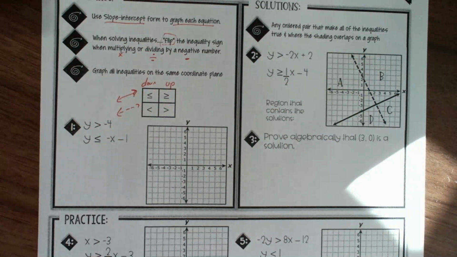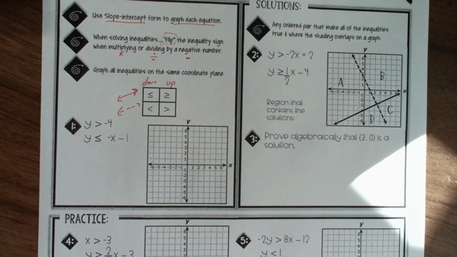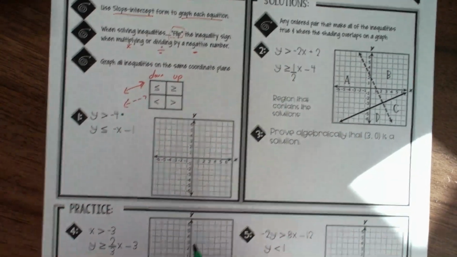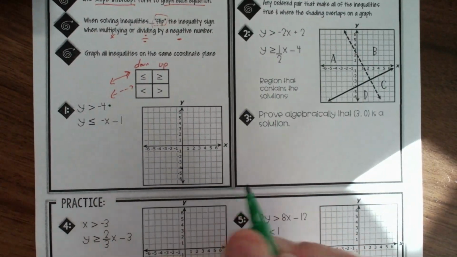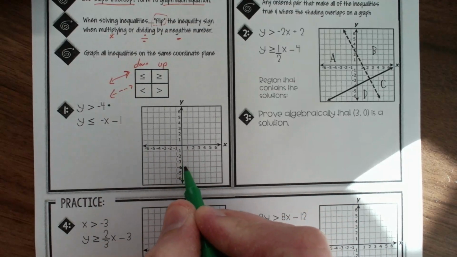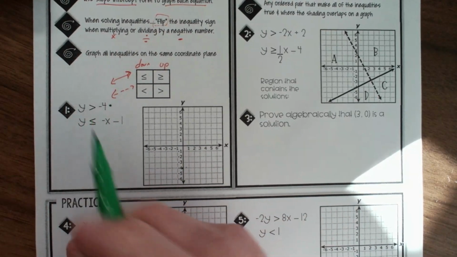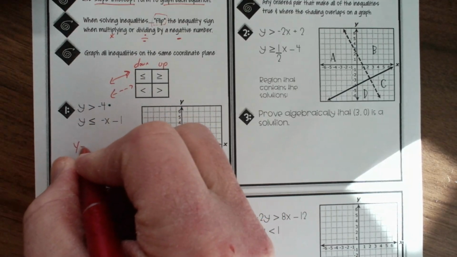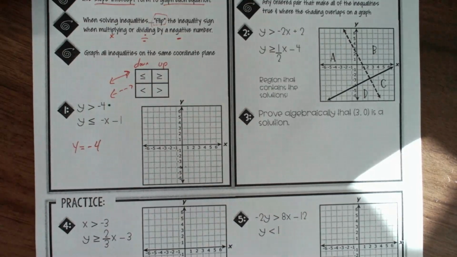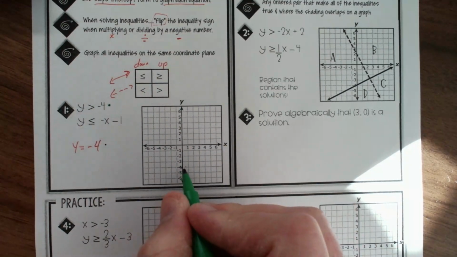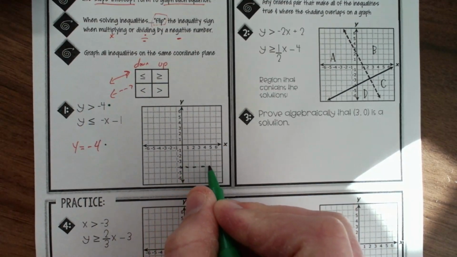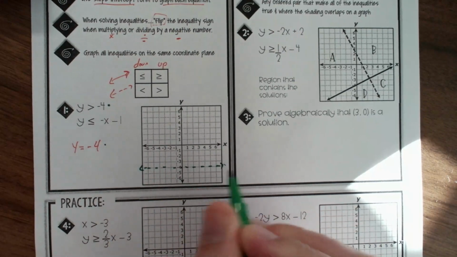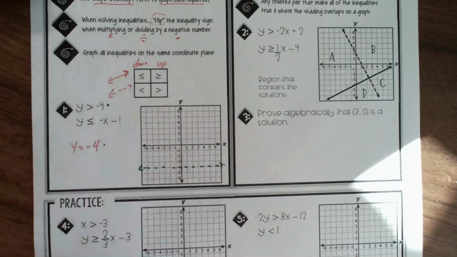So this first one, which I'm going to graph with this green color, is y is greater than -4. So I go here to -4, and I want all the y values above it. I could plug this into Desmos. To graph this in Desmos, I would write y equals -4. That's going to be my green line, and it looks something like this. It's dashed because it is strictly greater than.